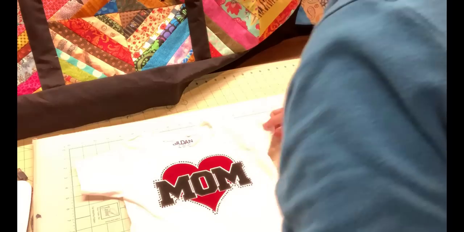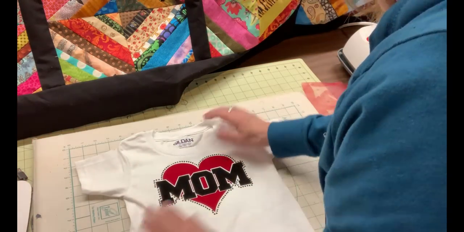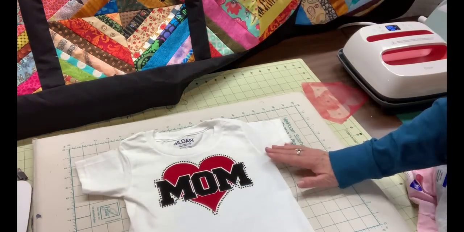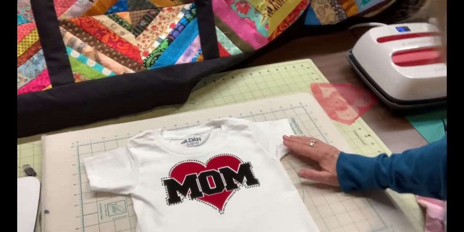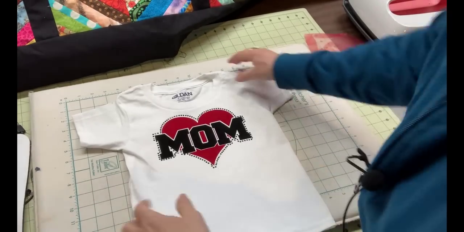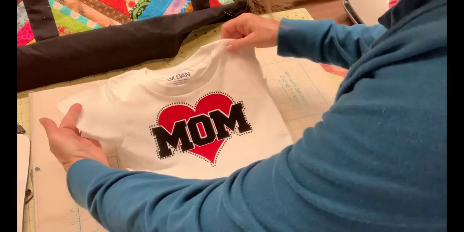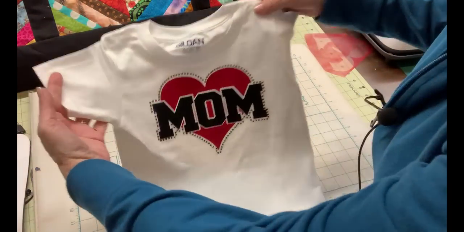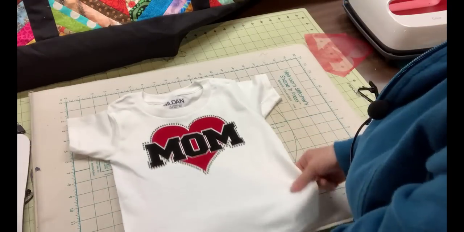Okay, this has turned out super duper cute. I love it. Can y'all see it really well? See if I can move this down just a little bit. There you go. You probably can't see the sparkle at all because it doesn't show up on camera, but it's turned out really nice, guys.